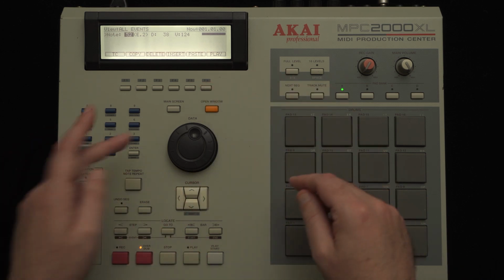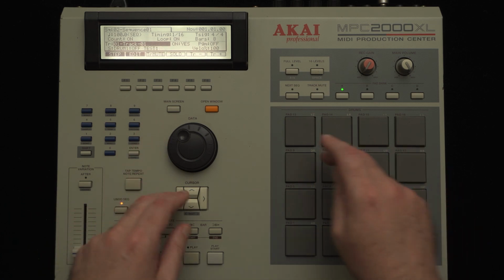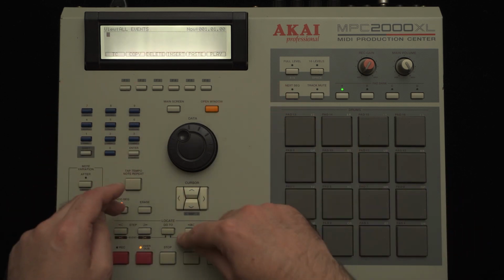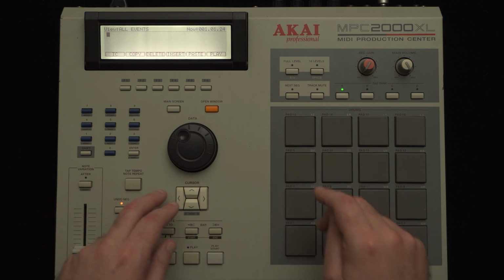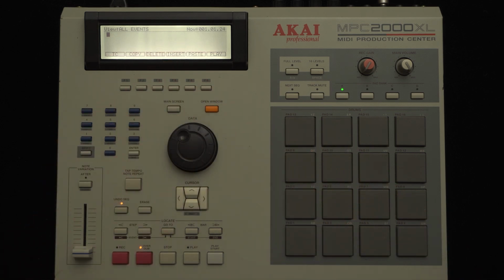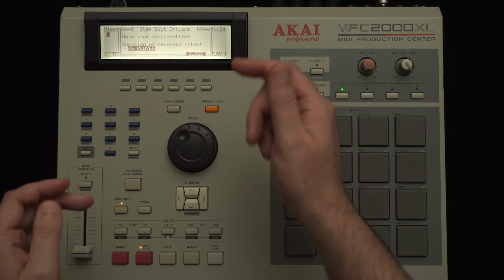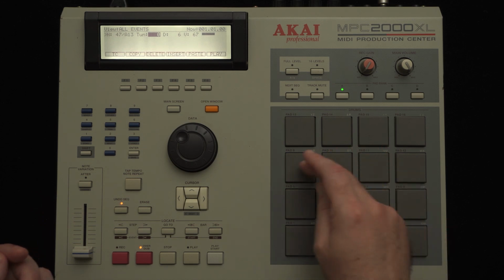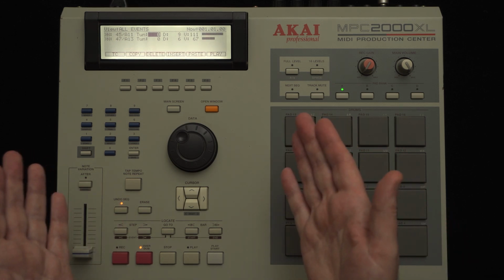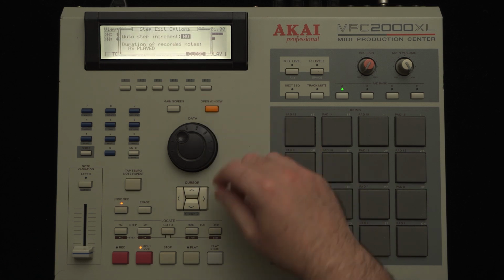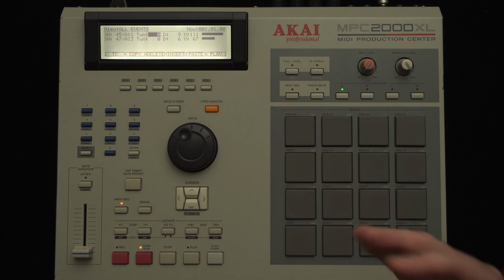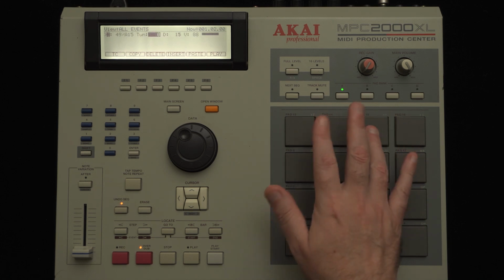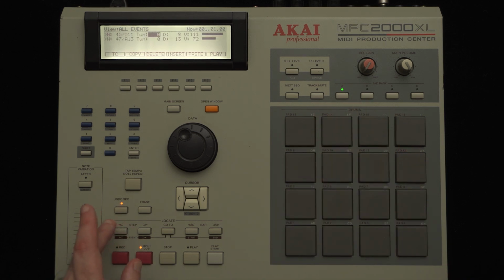If we jump back out and go to a different track, now notice that we've just stepped in forward. We've gone from there to there, and that's because the auto increment is now on. So if I turn that off and then go back to the start and tap a pad, we're still on the same step. So auto increment will automatically propel you forward, and that can be handy if you want to put in 16th hi-hats or something.